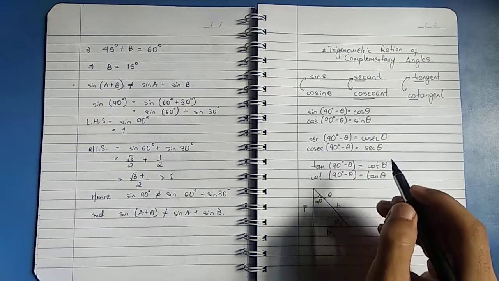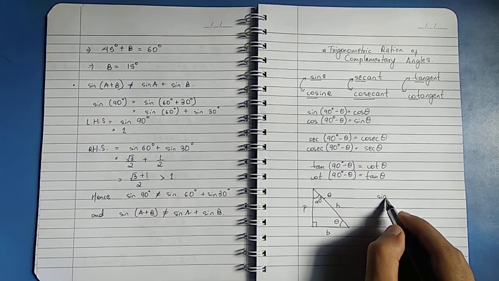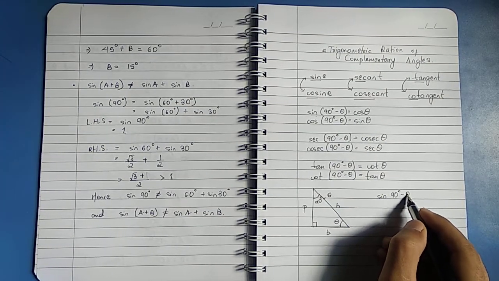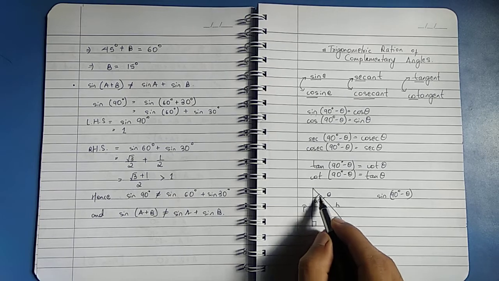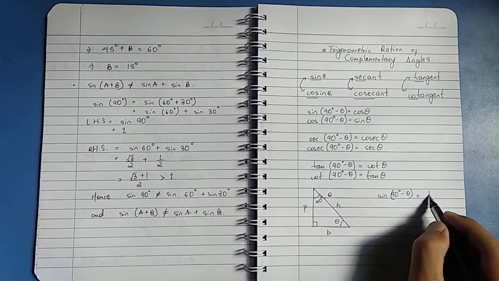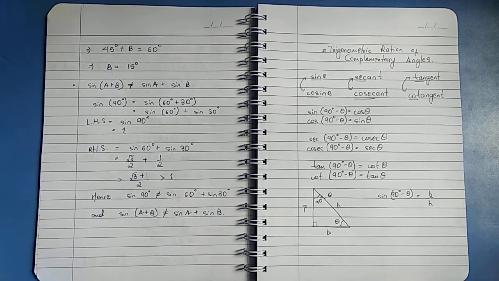Now let's take the first case. So sine of 90 degree minus theta. This becomes our base angle. So we get b by h.